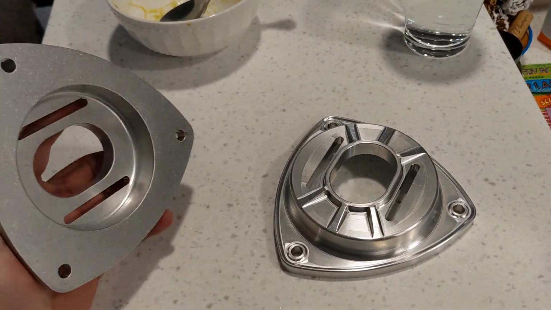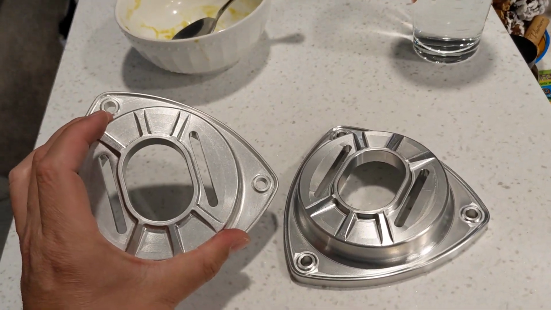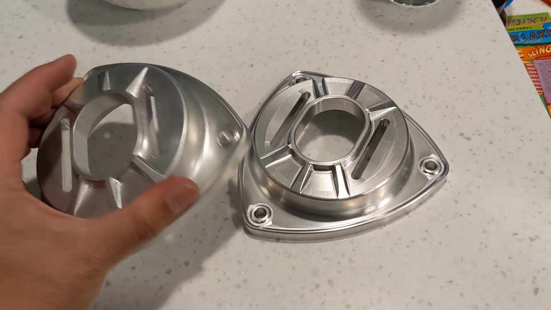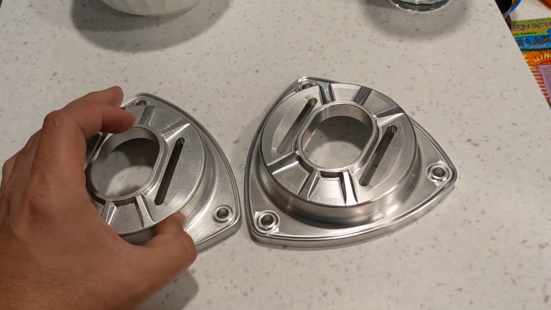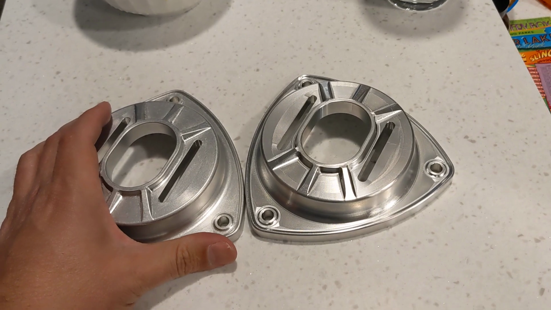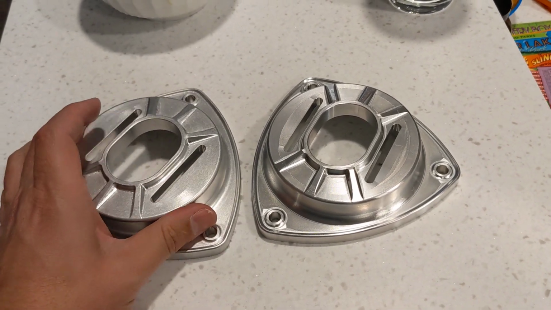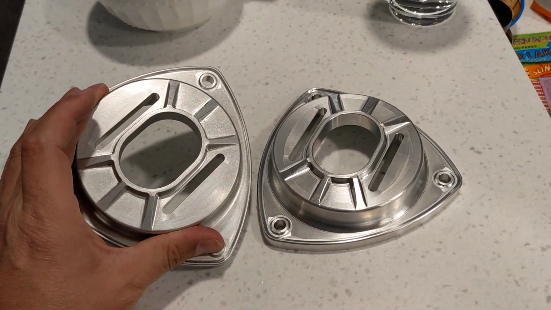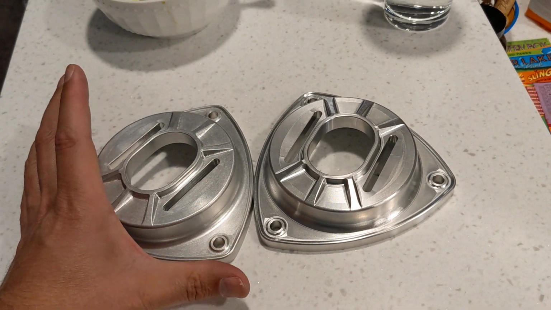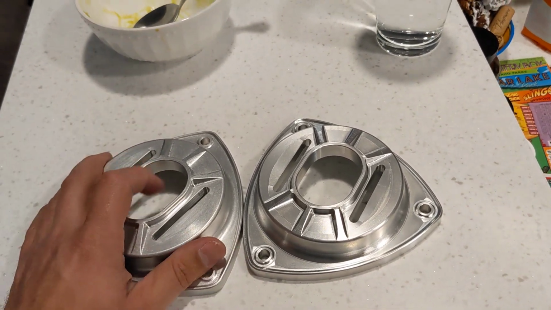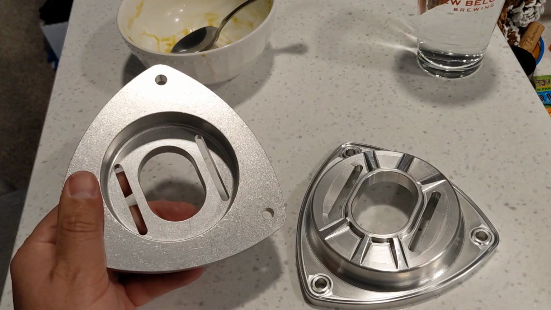This one here is GD/GC size. And then I have to finish the programming for the GR and VA size because those are bigger around, which is really cool because that gives us more camber adjustment.